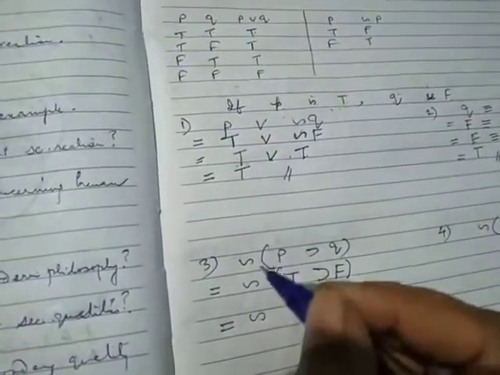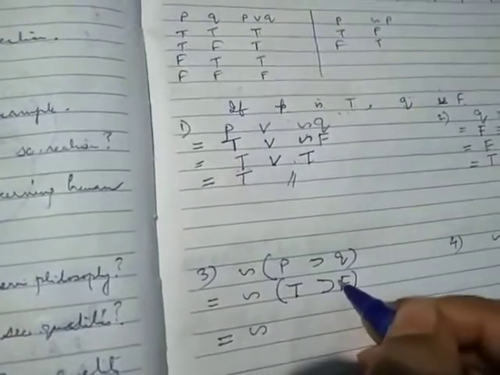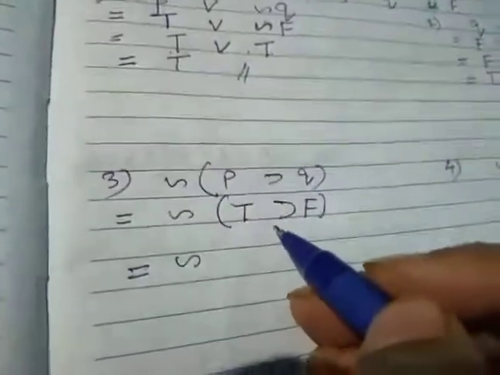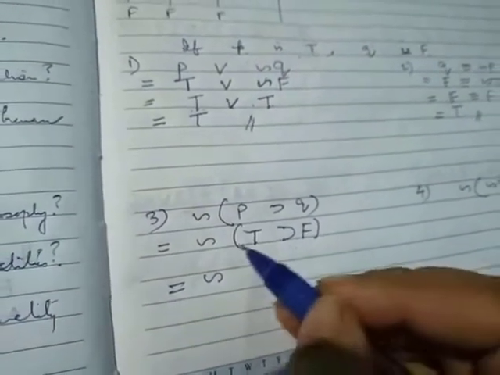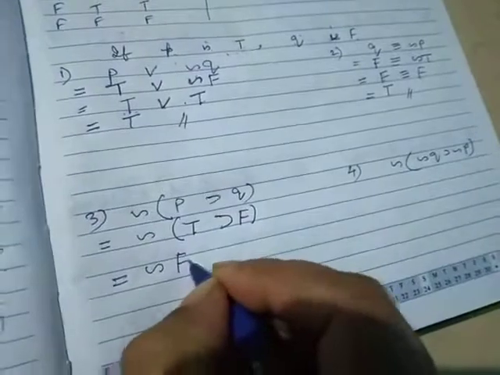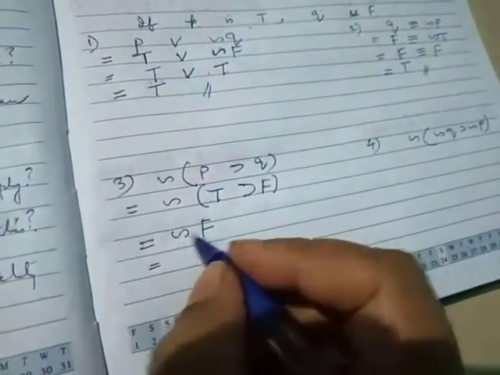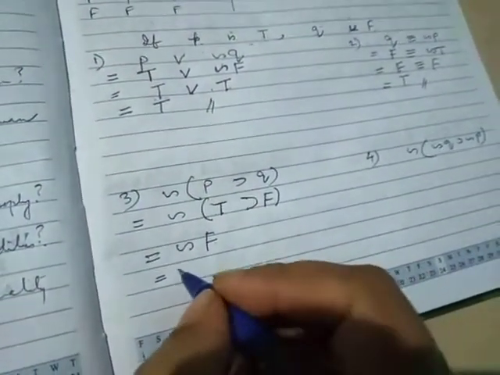So I will put the symbol of curl as it is because I will do the bracket first. In the bracket there is horseshoe and there is TF. So in horseshoe, TF means F. So I'll write F. Now curl F, that means not false. Not false means true.